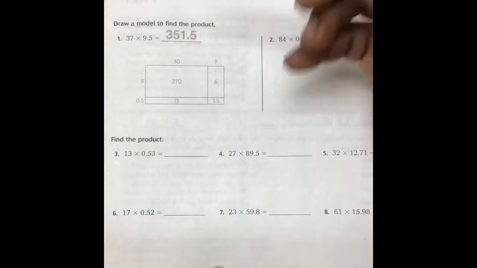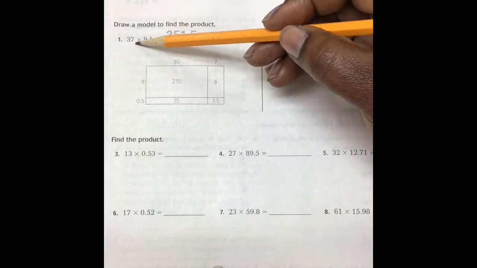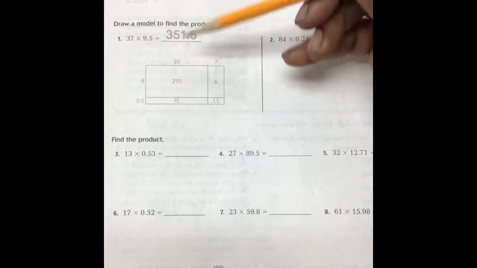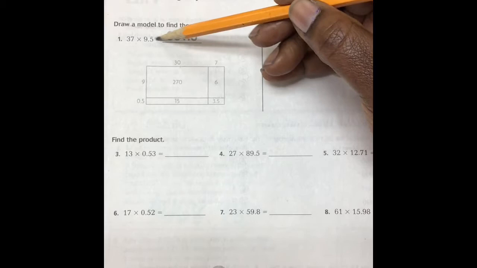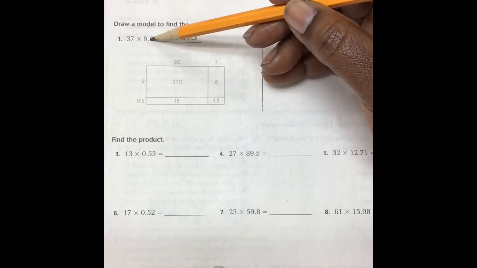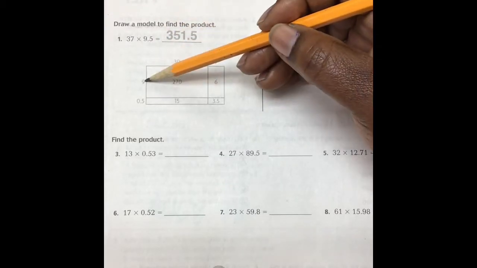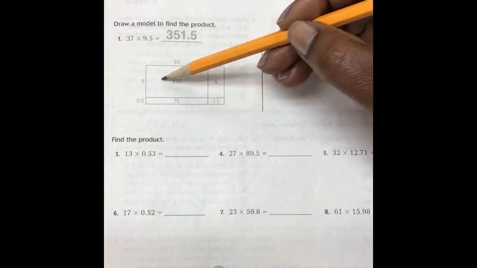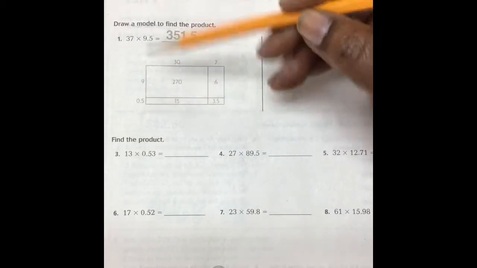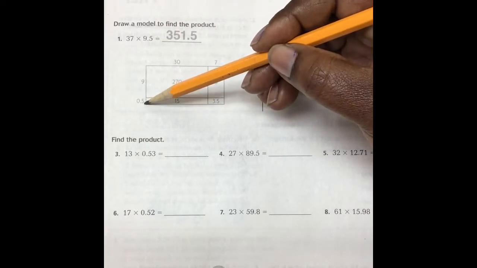Notice this model. Here, our whole number is 37. So our whole number here is on top, 37. Then our decimal is 9 and 5/10. So here we have 9 as our whole. And then we draw a line to show a change from whole to decimal. And in our decimal, we have the tenths place.